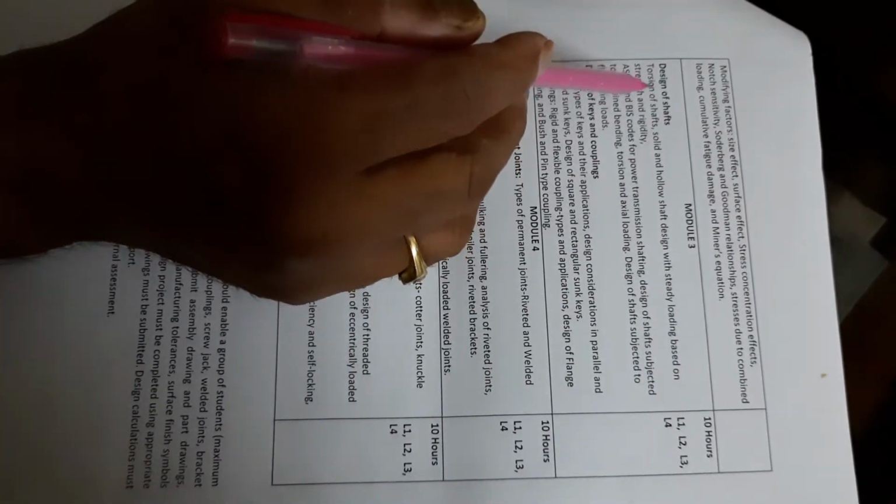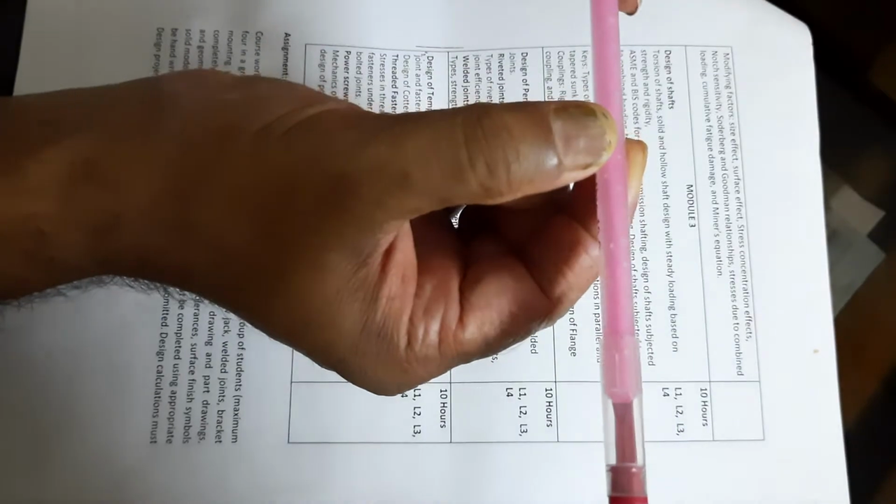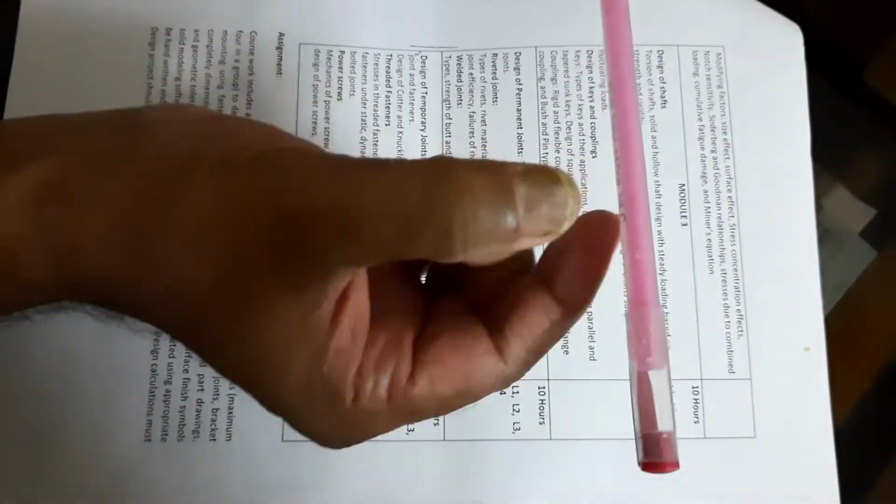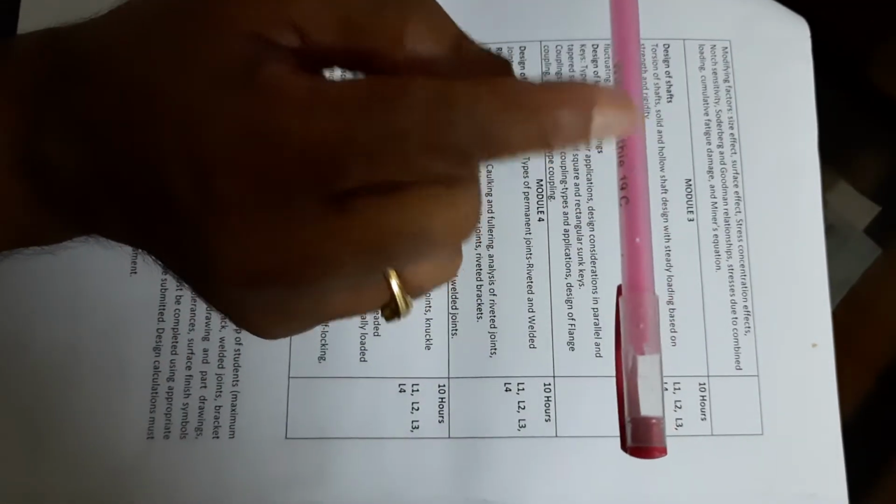Then we are going to have design of shafts. This is a simple shaft, a solid circular shaft, or it can be a hollow circular shaft. These are the only two cross sections we are going to design here. When we say solid circular shaft, we find out what the outer diameter will be. If it is hollow circular, we find out the dimensions of the outer diameter and inner diameter of the hollow shaft based on various types of loads.